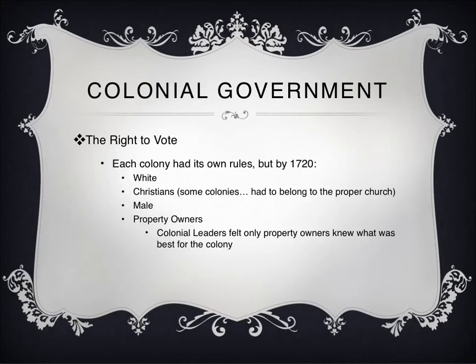Now, let's talk about who had the right to vote in the colonies. All right? Each colony kind of had its own rules, but by 1720, here are some things that almost applied to everybody. Okay? To be able to vote in the colonies, you have to be white. Boom. Which means Native Americans obviously can't. Slaves can't. You have to be white. You have to be a Christian. And in some colonies, you had to belong to the proper church. Remember, all Christians, Catholics and Protestants, are Christians. But in some colonies, you have to belong to the Anglican Church, the Church of England, for instance.